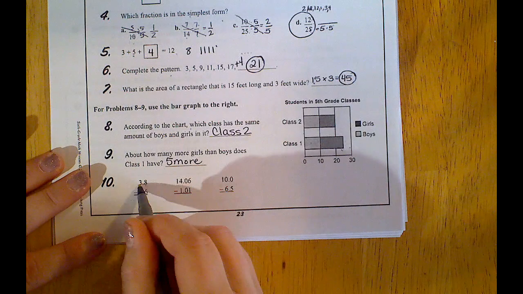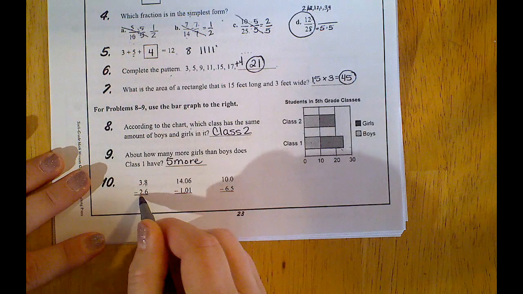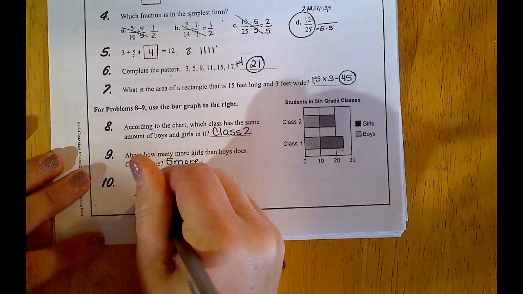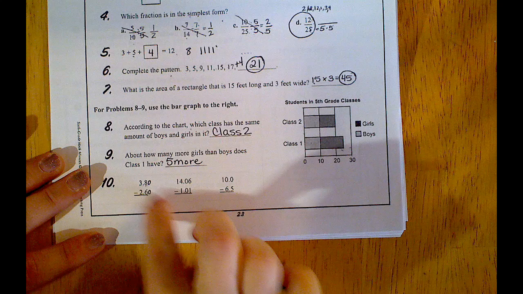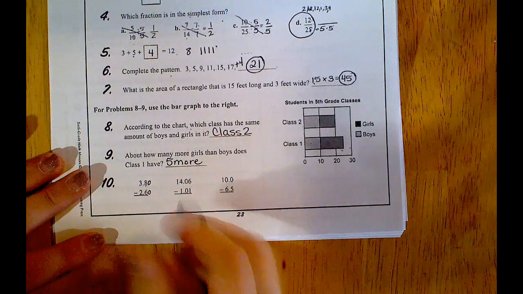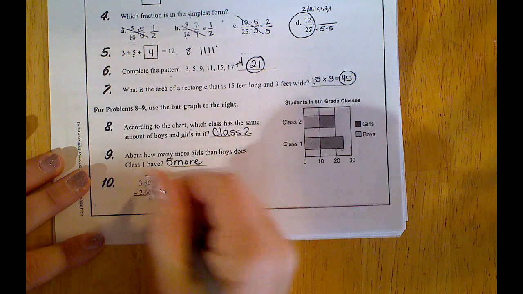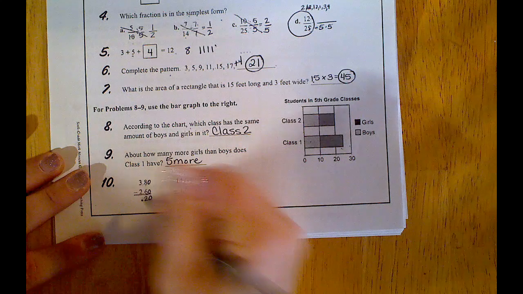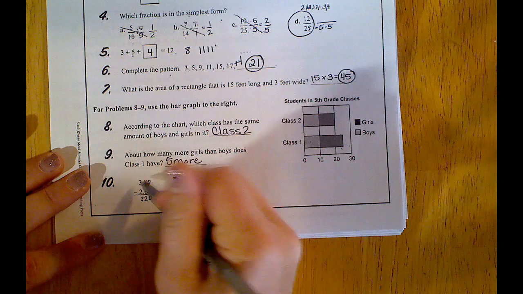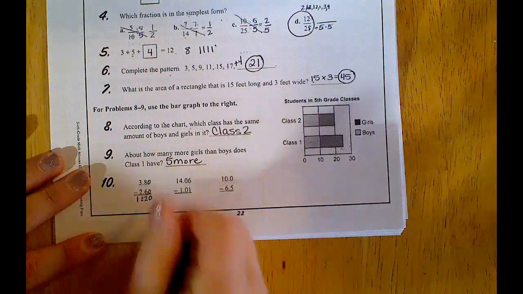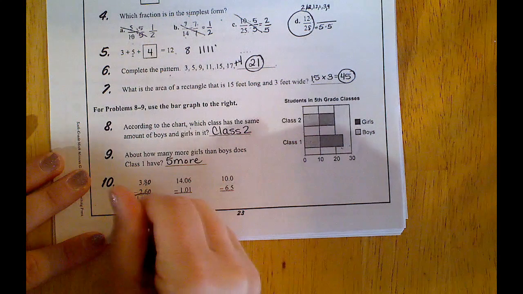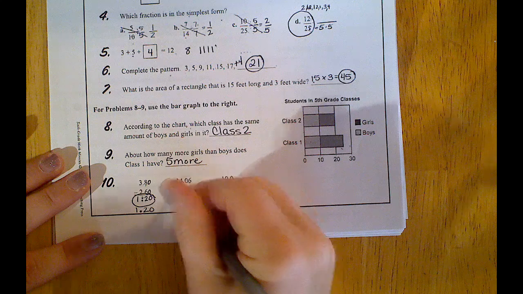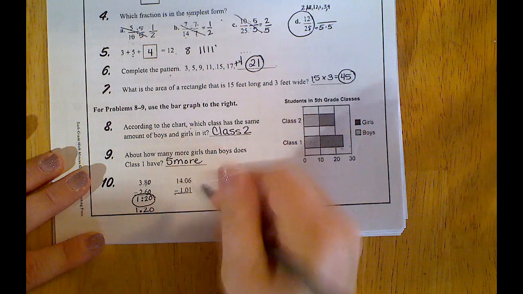3.8 or 3 8/10 take away 2 6/10, which is the same as $3.80 take away $2.60. I always add my zeros because it reminds me that this is similar to money. 8 take away 6 is 2. Bring down your decimal. That's important. And 3 take away 2 is 1. So 1.20.